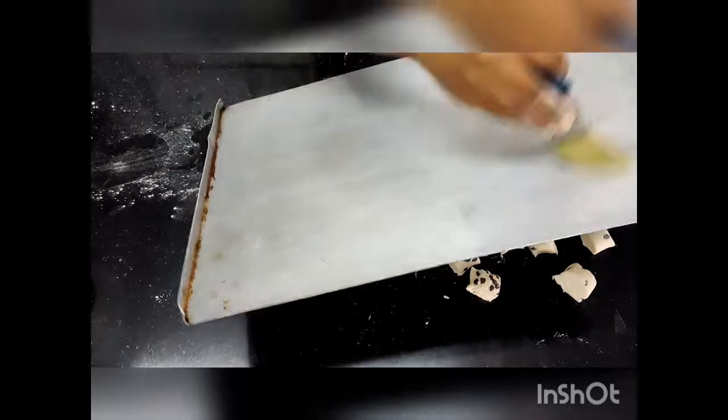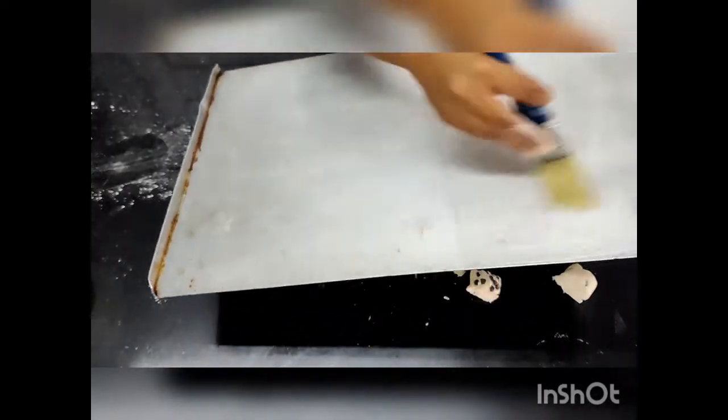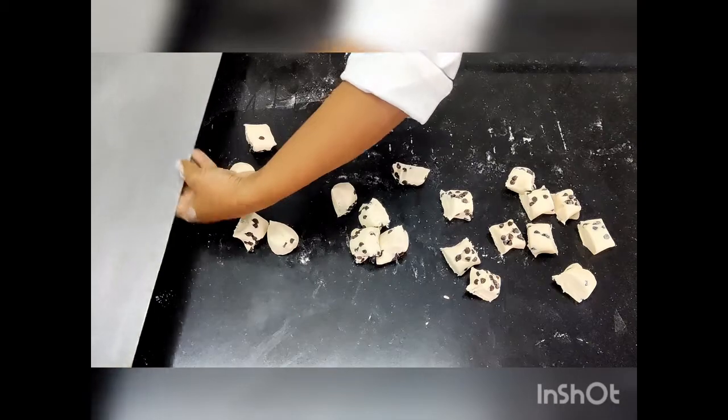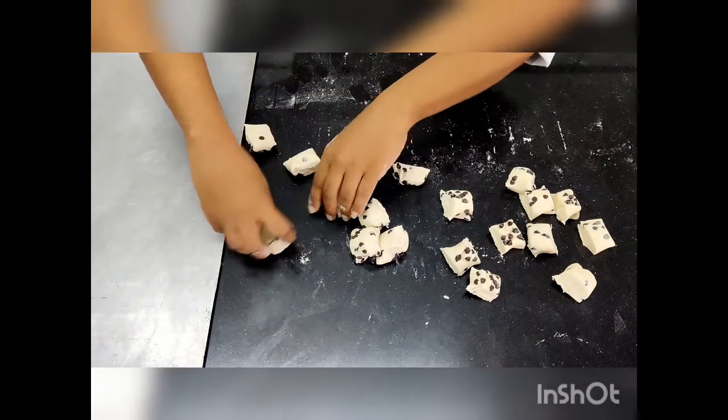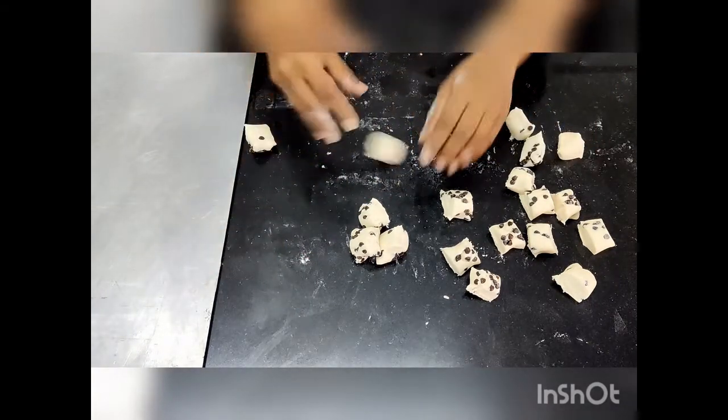Before that, this is your tray. I am going to grease this with the fat. So you can use vegetable fat. At home, if you don't have vegetable fat, you can also use oil. But over here, we always use only vegetable fat. Okay. Just keeping everything ready here.